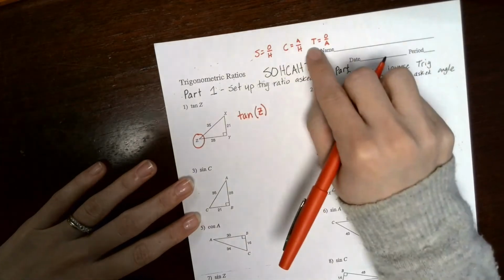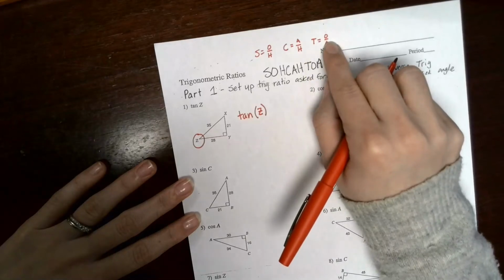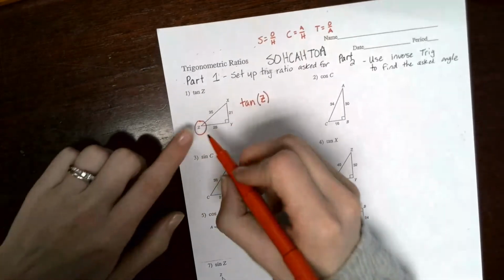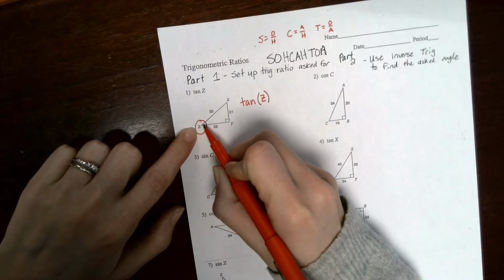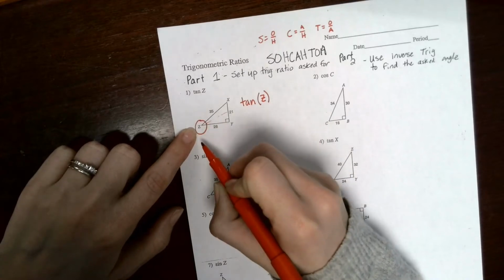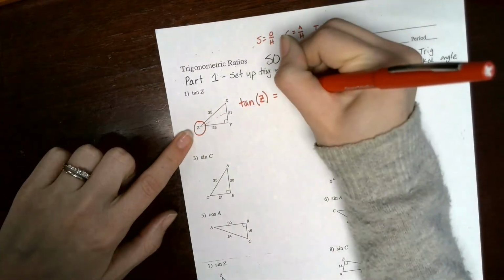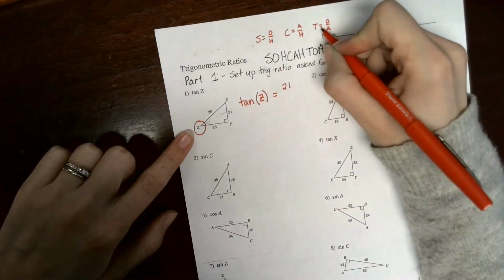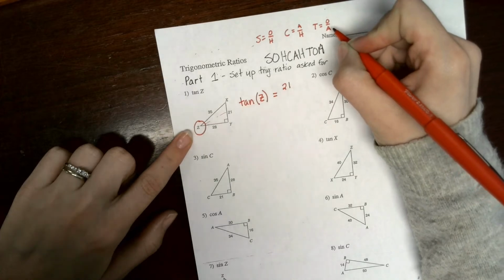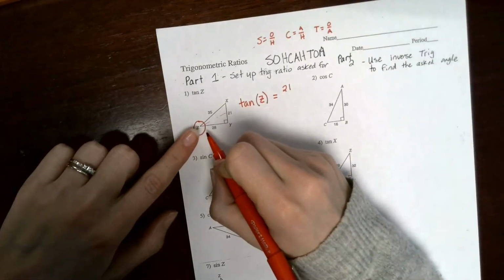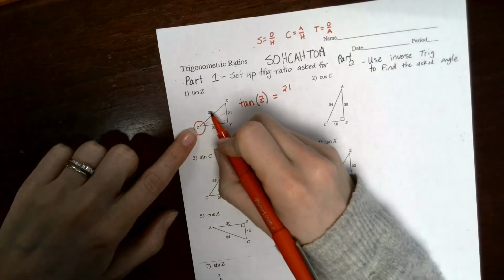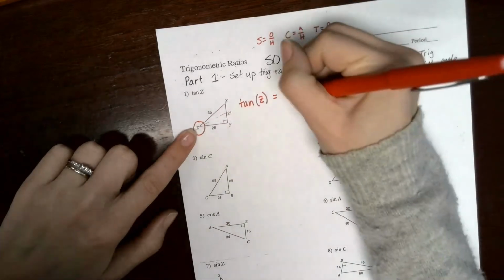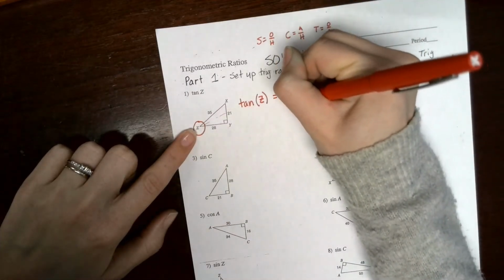And we know tangent equals opposite over adjacent. So I look at what leg is opposite of angle Z. Remember, opposite means across. So that's 21 over. Tangent is opposite over adjacent. Adjacent leg, so not the hypotenuse, that's the hypotenuse. Adjacent leg is 28. Okay?